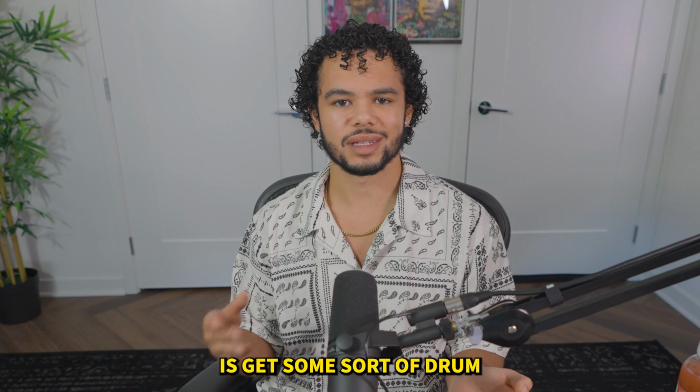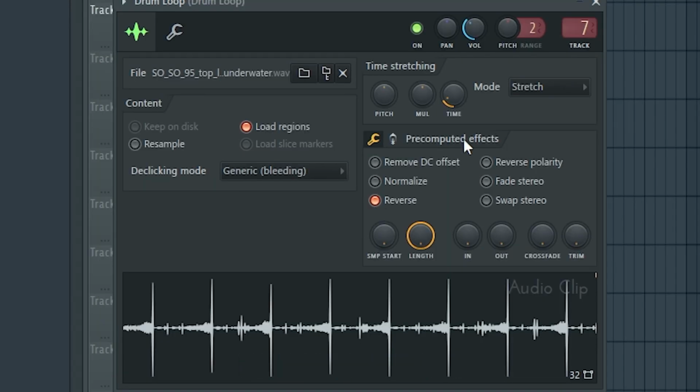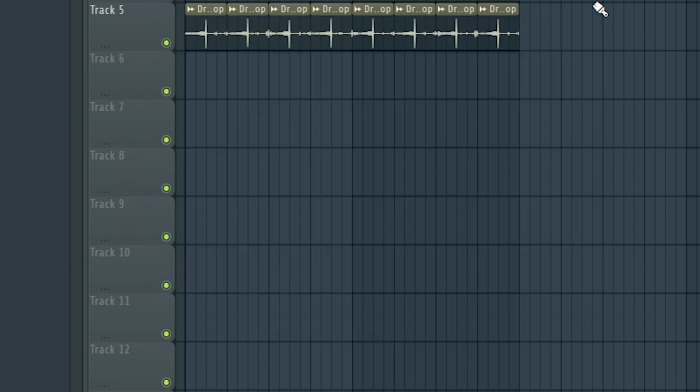Basically, all you have to do is get some sort of drum like percussion loop. Either leave it the same way, or I often like to reverse it, and you'll get something like this.